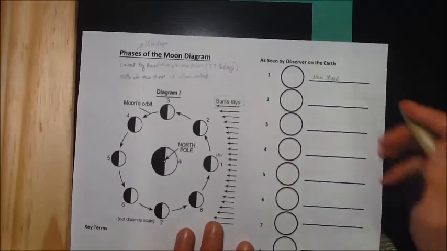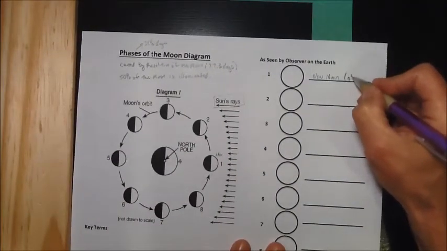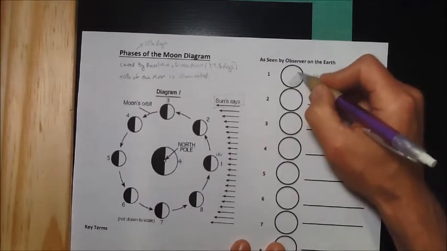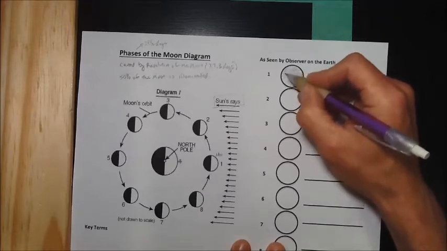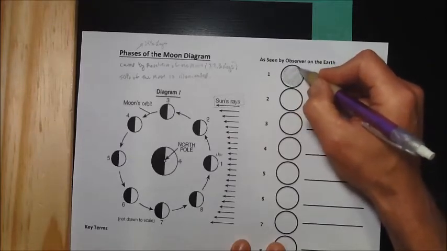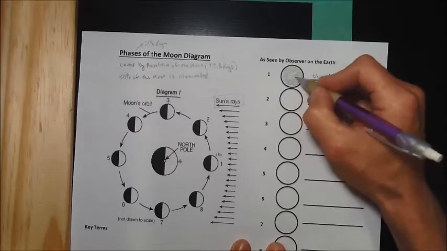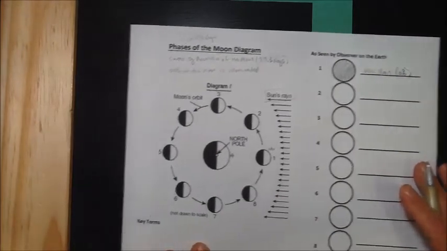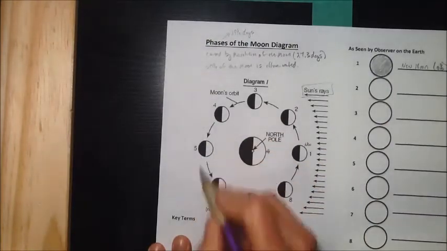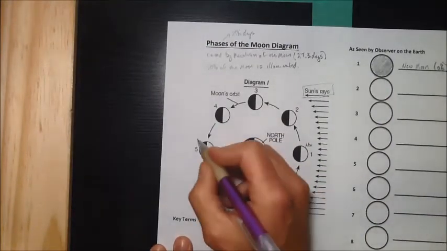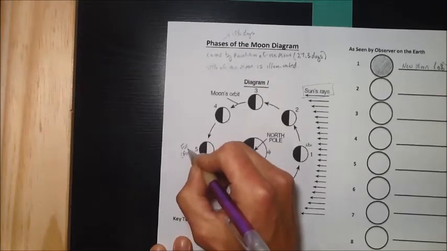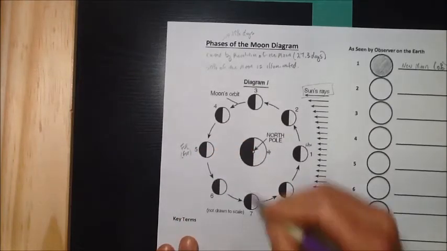So in this diagram, number 1 is definitely the new moon. It's 0% illuminated, and to an observer on Earth, you would see it completely dark. Okay, there's no visible portion of the moon illuminated. Now, if I go on the other side, the full moon is going to be far. So if you remember, new is near, full is far.